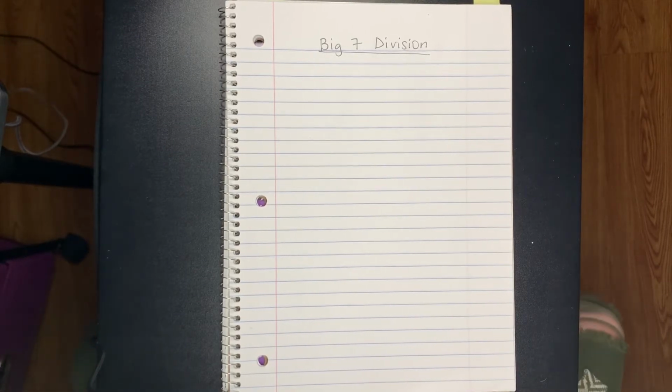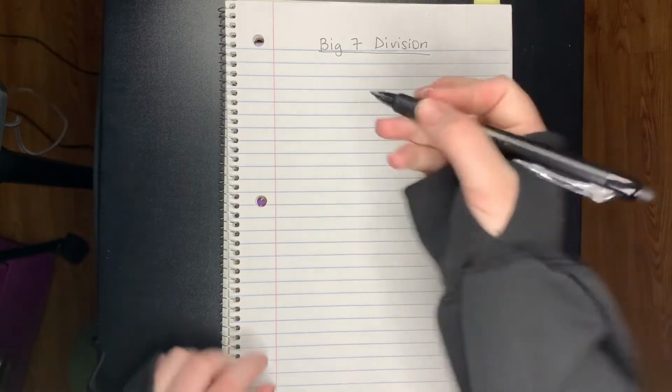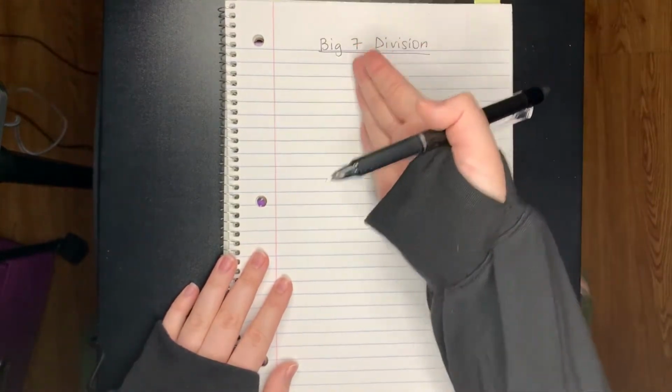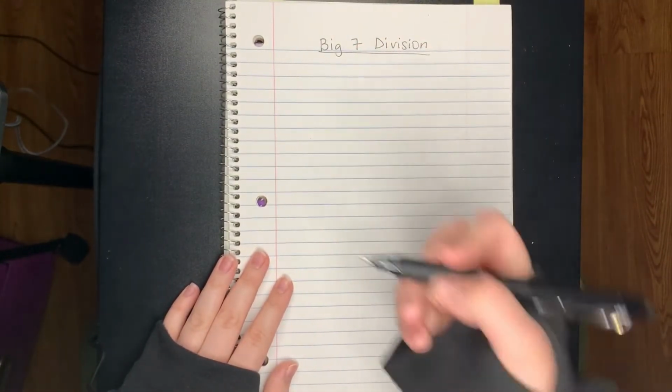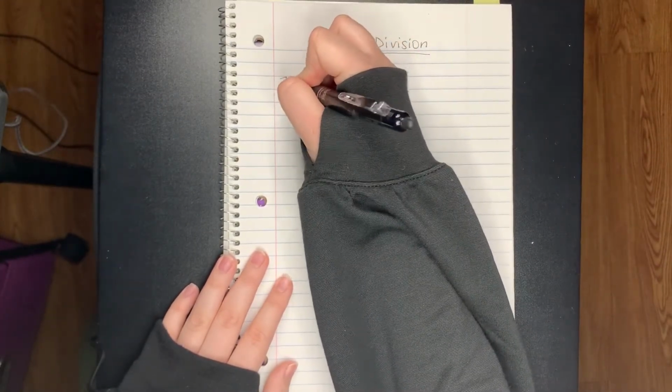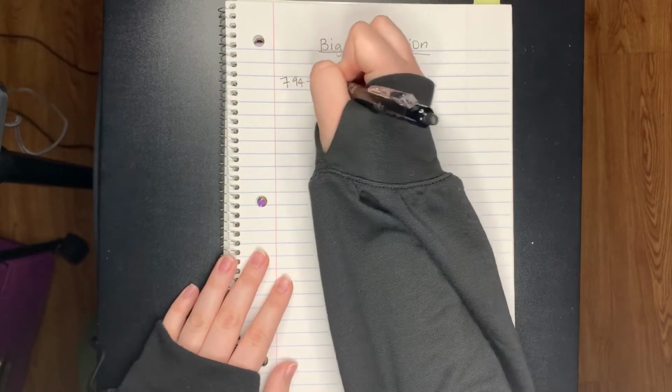Today we're going to be going over the Big 7 division strategy. It's called the Big 7 because we extend our house down and it makes it look like a 7. So we're going to be dividing 794 by 7.